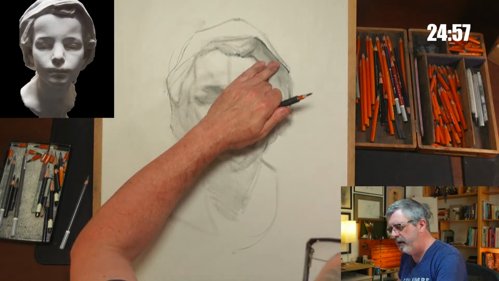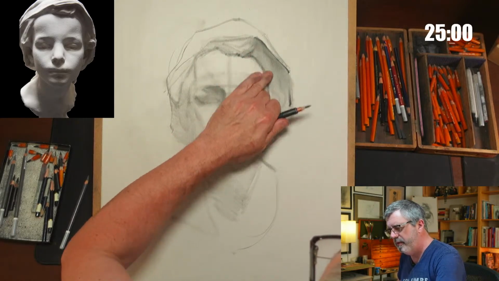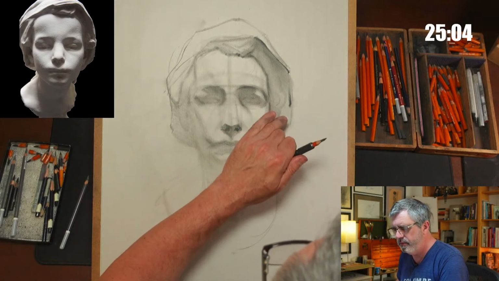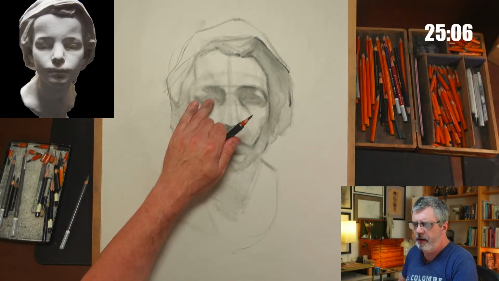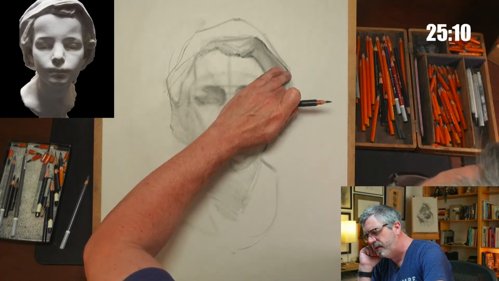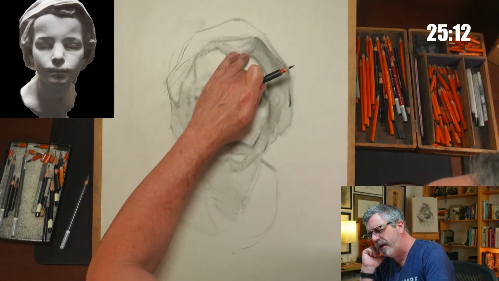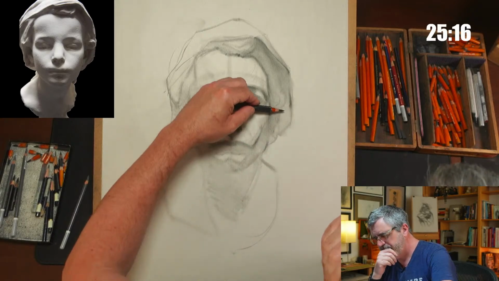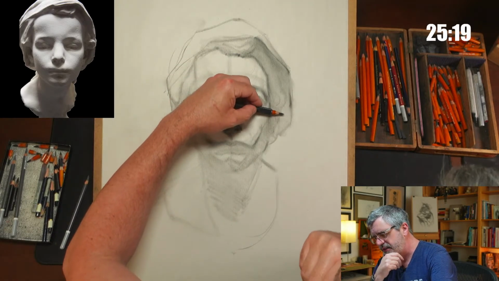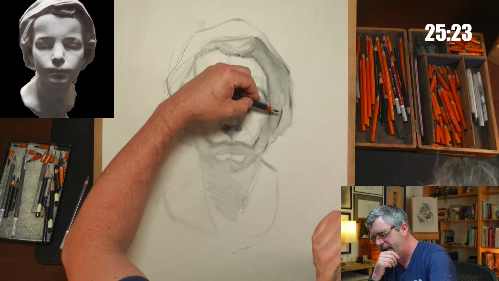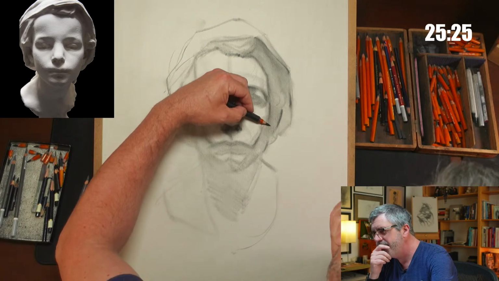Where are we at? We're already at 25 minutes. Yikes. Told you, heads are time consuming, especially when you're not in practice with them. We're getting in practice together. I think I'm, generally speaking, too impatient for portraiture.